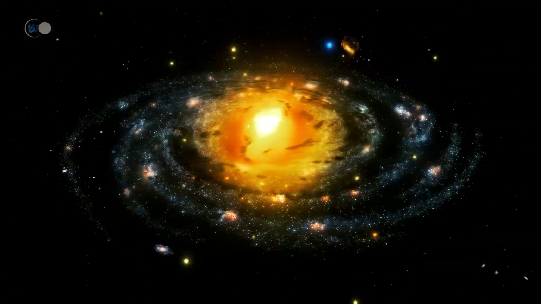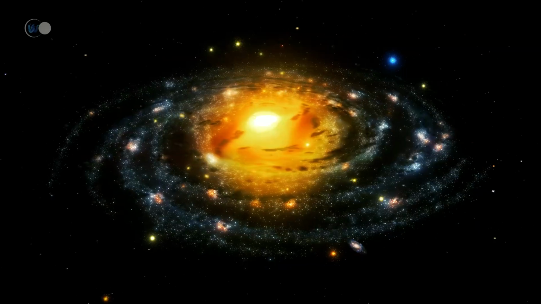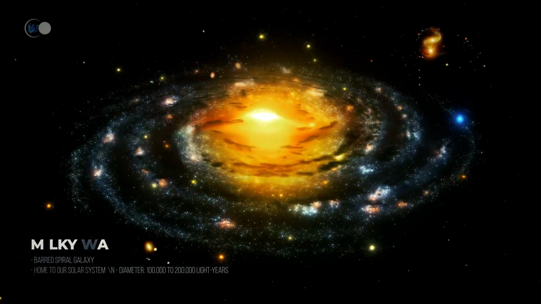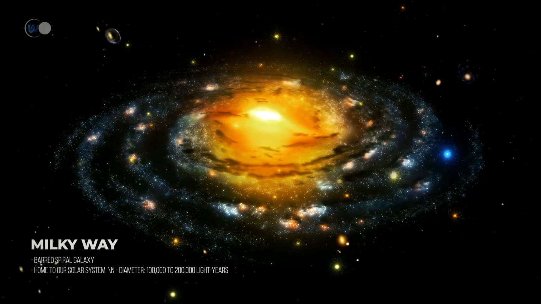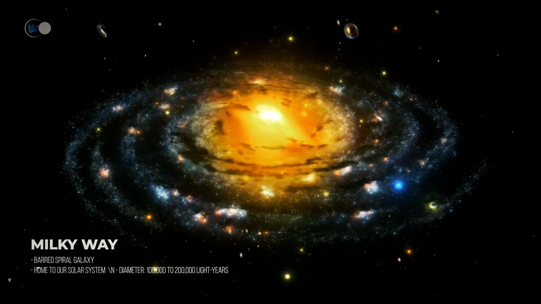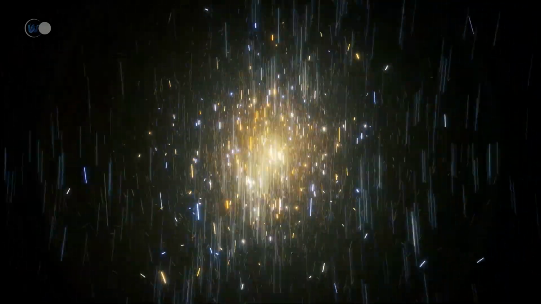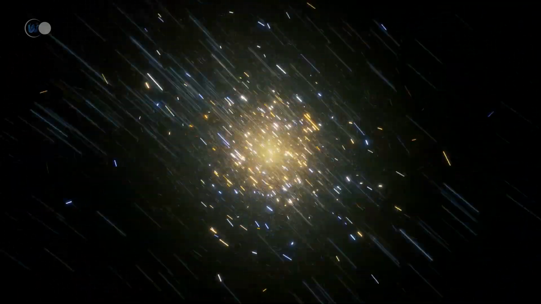Our galaxy, the Milky Way, is a spiral galaxy. This type of galaxy contains old stars, gas, dust, and young stars. They are generally surrounded by a massive halo of much sparser stars.